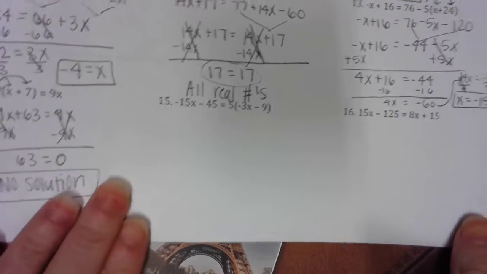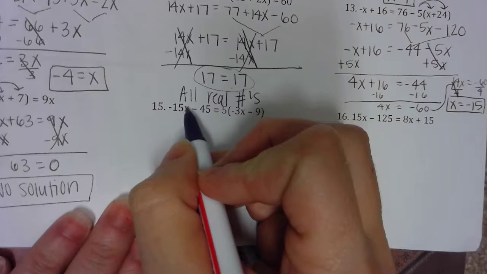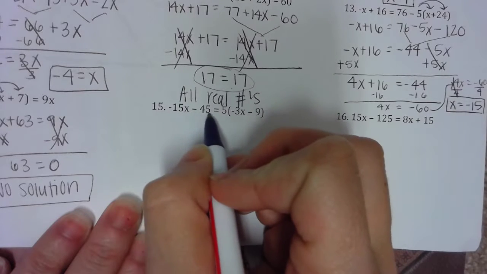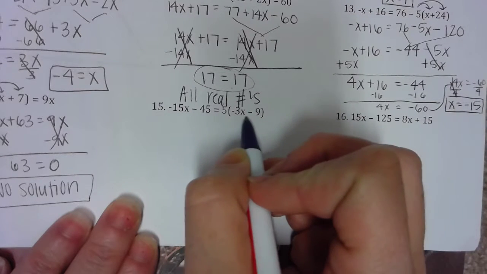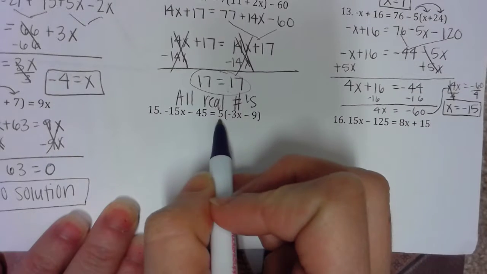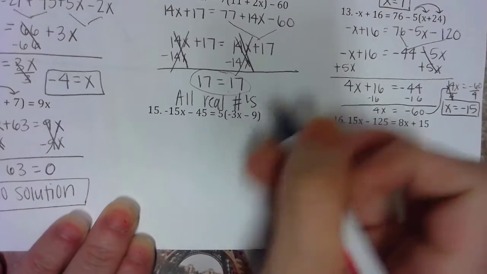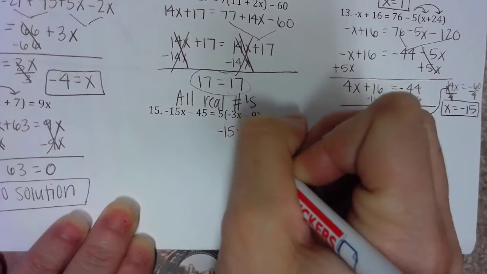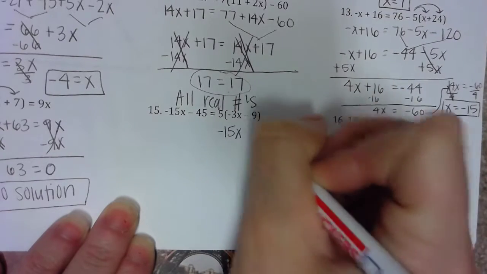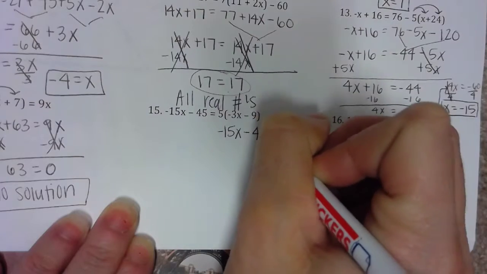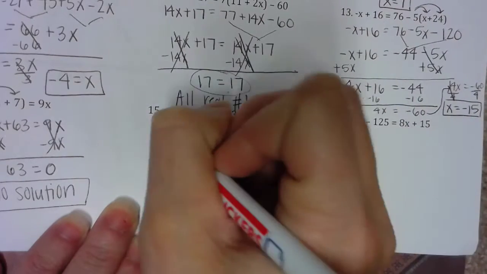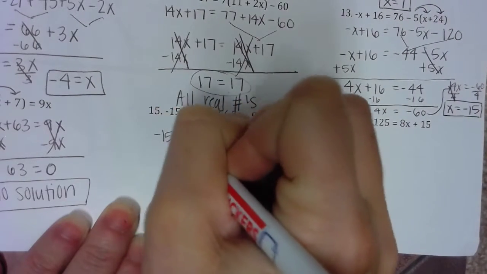Okay? Number 15. So I have negative 15x minus 45 equals 5 times negative 3x minus 9. So my first step is to distribute. So 5 times negative 3 will give me negative 15x, and 5 times negative 9 will give me negative 45, equals negative 15x minus 45.